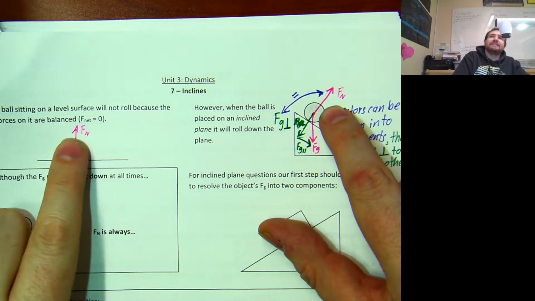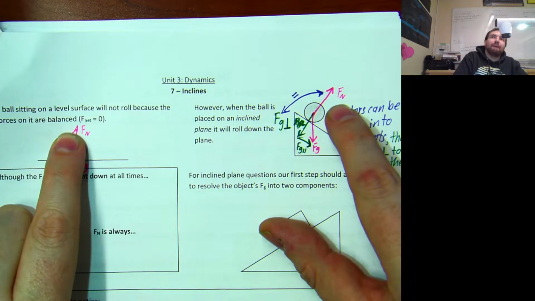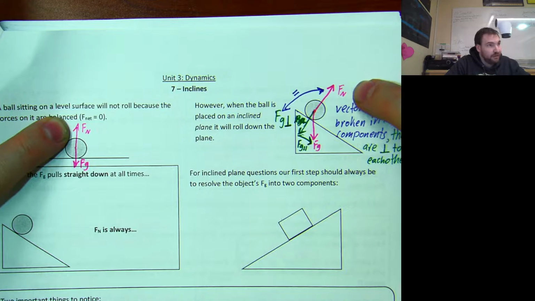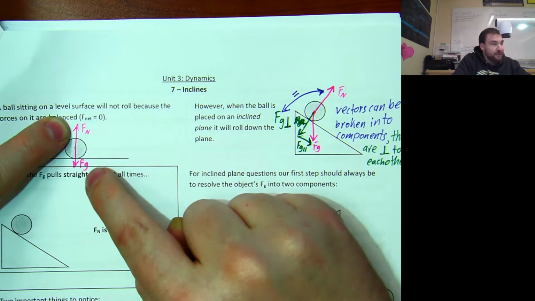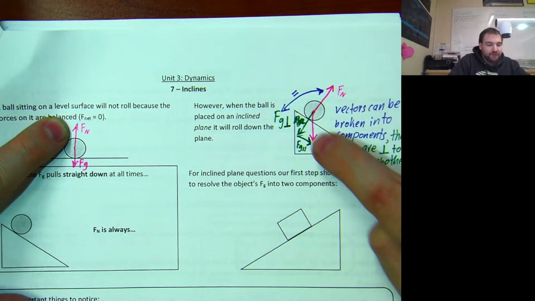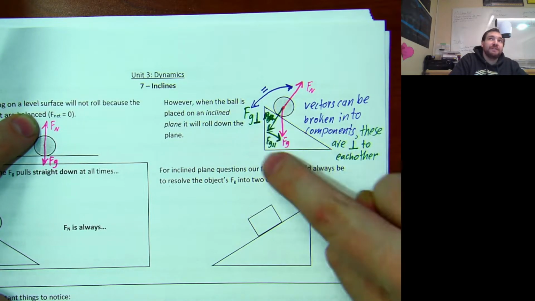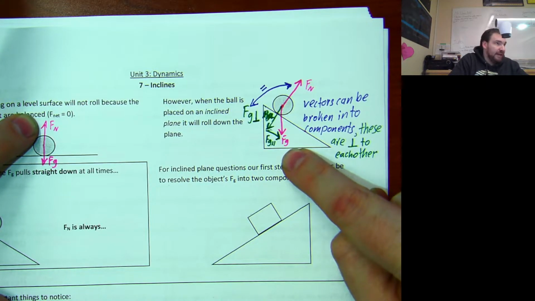And in this case, how does the Fn from here relate to the Fn here? Which one's bigger? Which Fn is larger? Yes, because the one on the left is equal to gravity, and the one on the right is equal to a piece of gravity, not all of gravity. The components are always going to be less than the force itself.